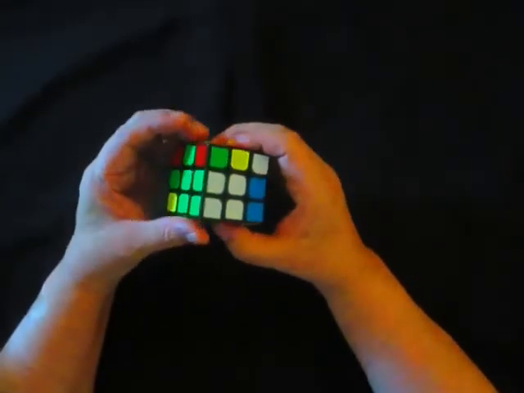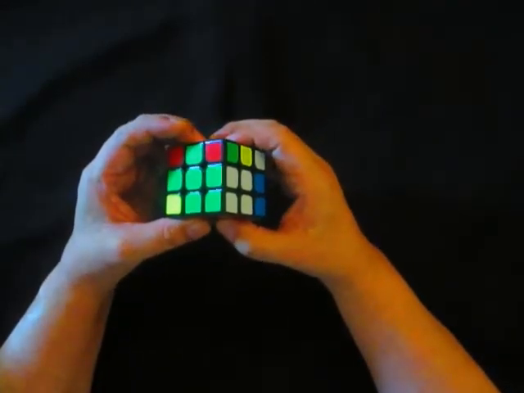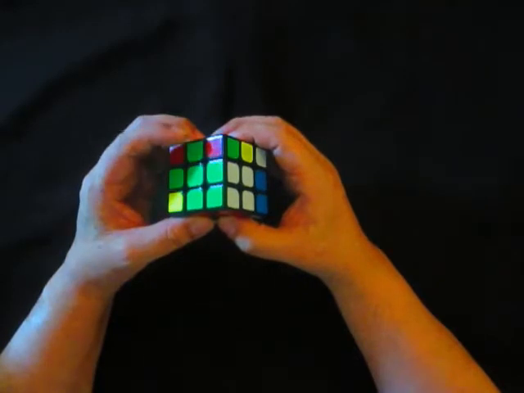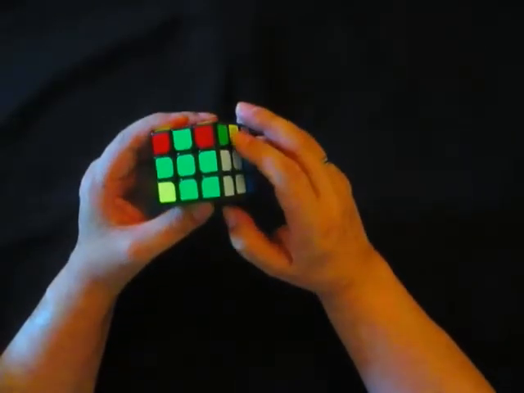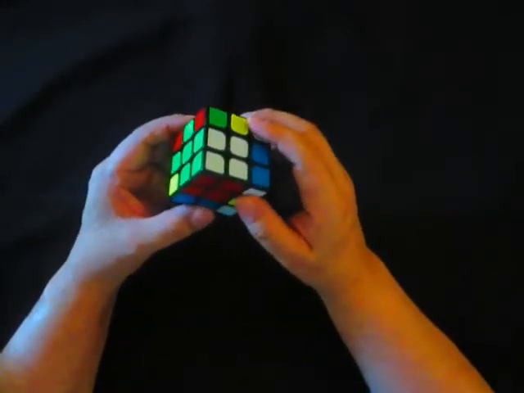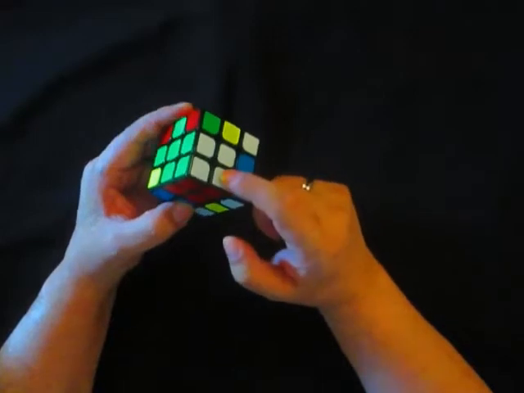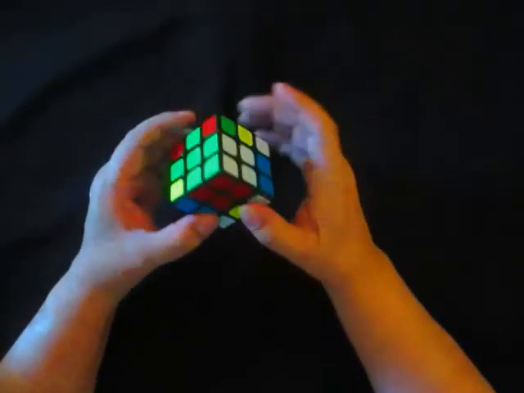And if we move our U one turn, so the corner piece is back to its spot, we can see that our edge piece is in its correct spot. It's white and red.